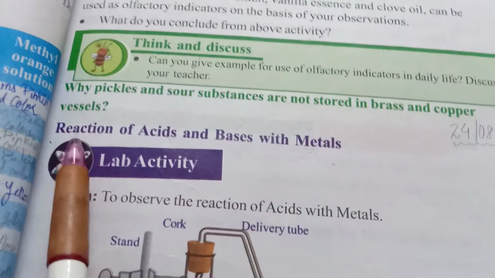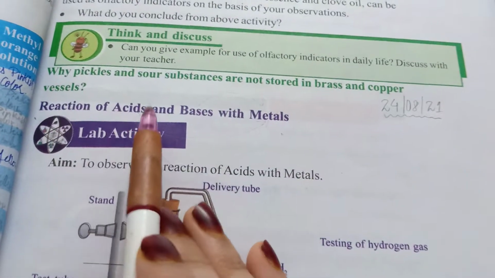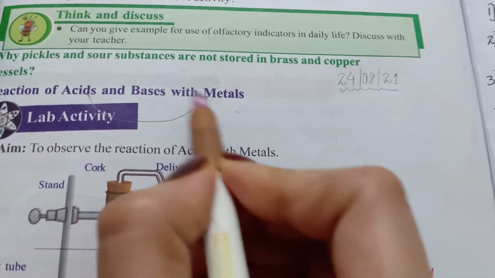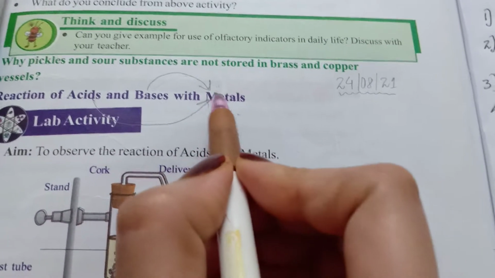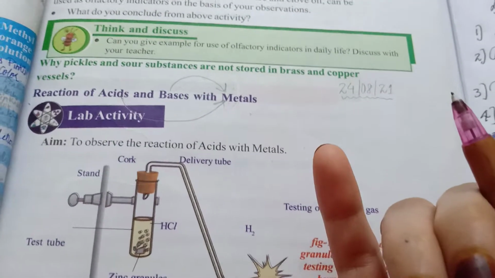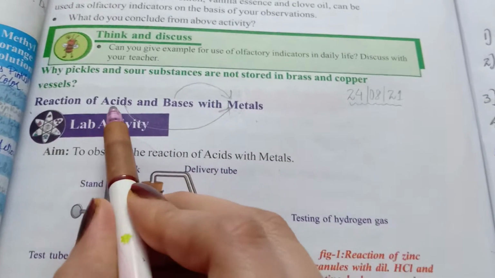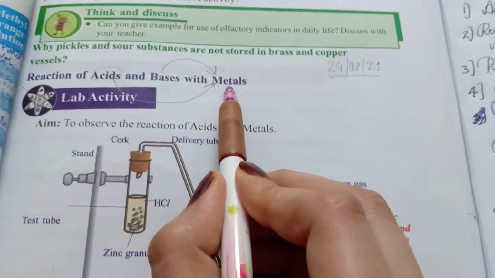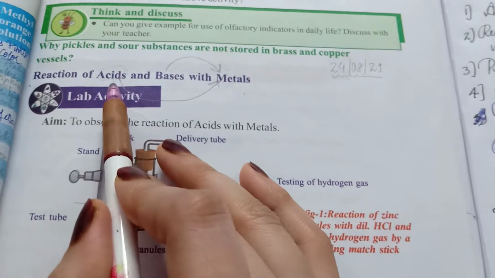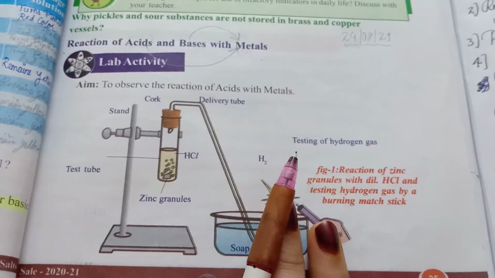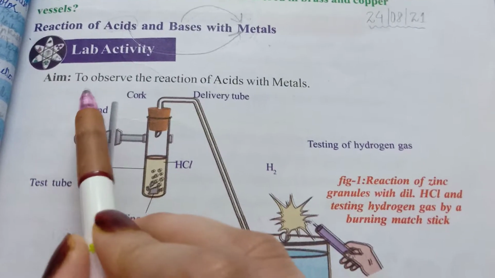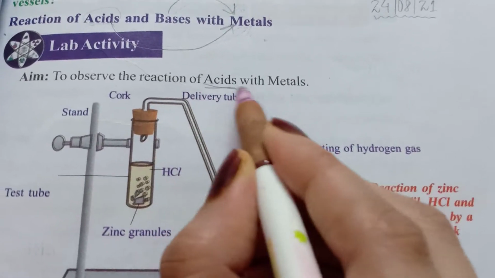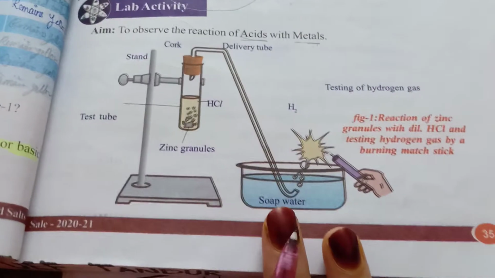Before going to that, this reaction is the reaction of acids and bases with metal. Okay, the reaction of acid with the metal and the reaction of base with the metal. What we will observe, we should know in our classes. But firstly, in today's session, our reaction will be acid with the metal, not base with the metal. So starting with the aim: to observe the reaction of acid with metal. Here the reaction is between acid and metal. Then what you will conclude, we will see.